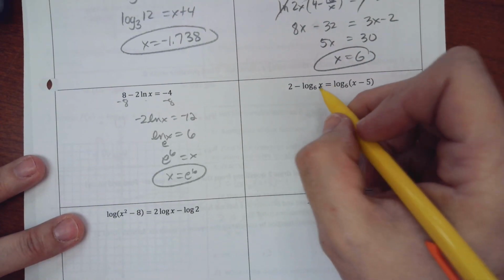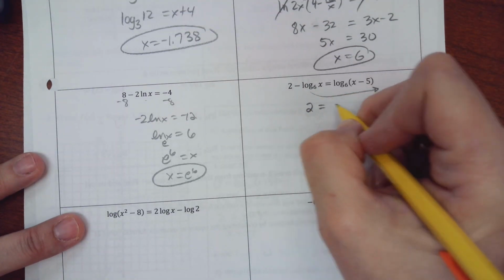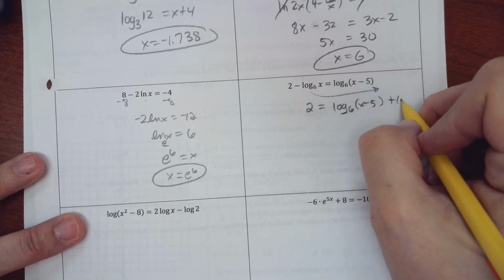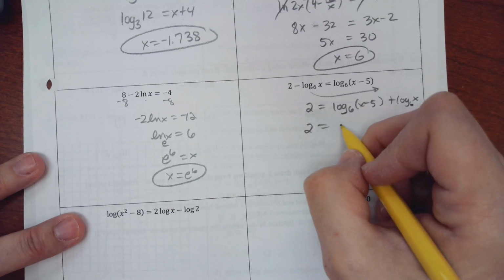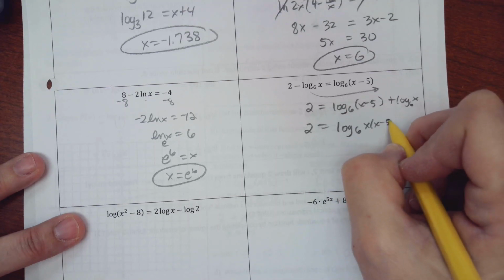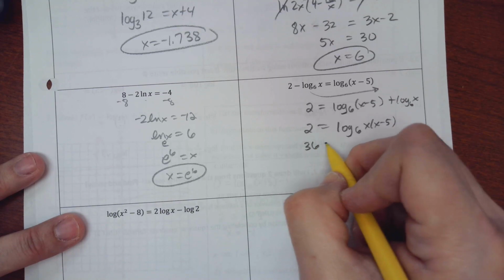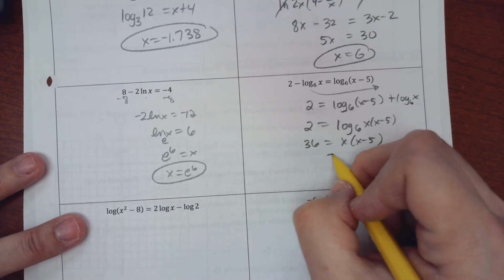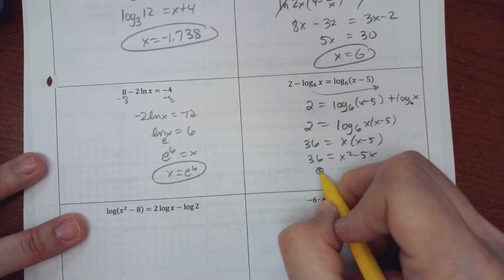All right. I think I would like to put this on the other side so that I can have these logs to put together. So I have 2 equals log base 6 of x minus 5 plus log base 6 of x. So now I notice that I have addition, so I can multiply. Do my condensing. So I have x times x minus 5. All right, so let's write it as an exponent. 6 to the 2, well that's 36, equals x times x minus 5. Well, x times x minus 5, that is x squared minus 5x, and that's 36. I'm going to move my 36 over.